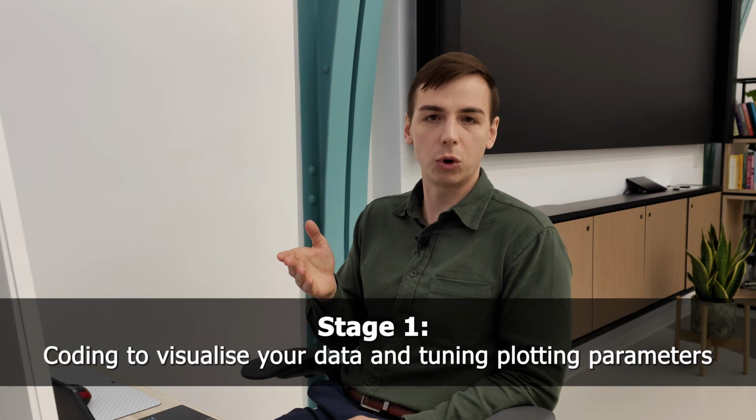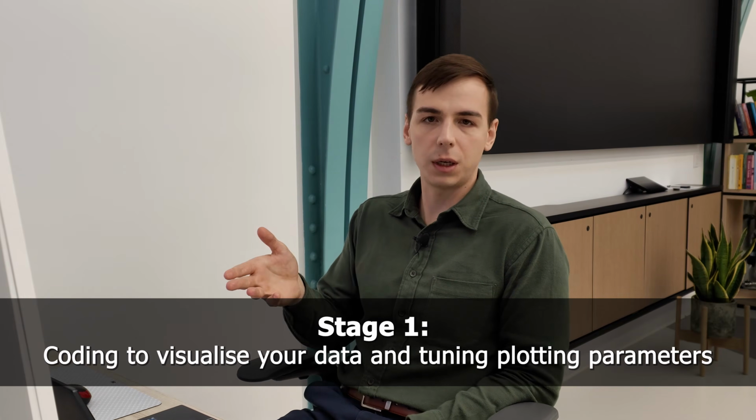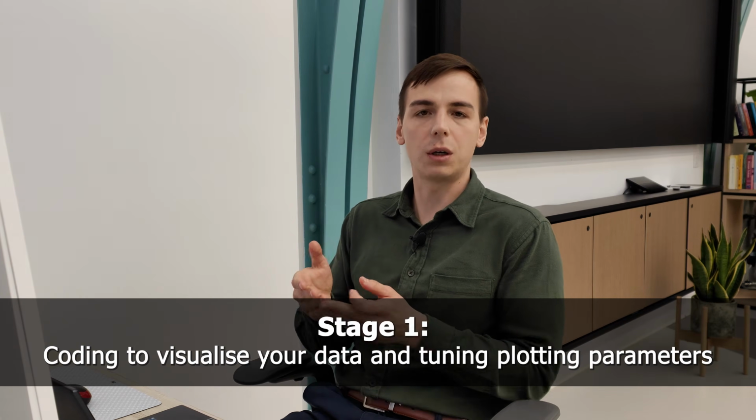visualization. All right, now let's talk about the process of creating beautiful figures. And to make this tutorial more structured, I have divided this process into 4 stages. And the first stage is to create a figure in a programming language. So you have your data set and you need some tool to start plotting it.